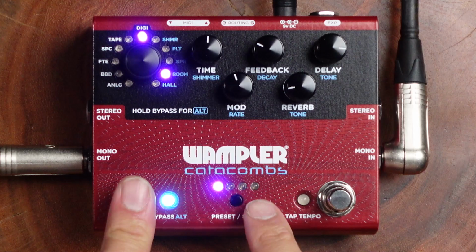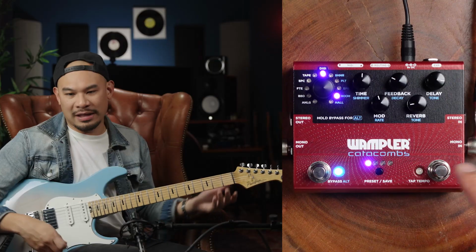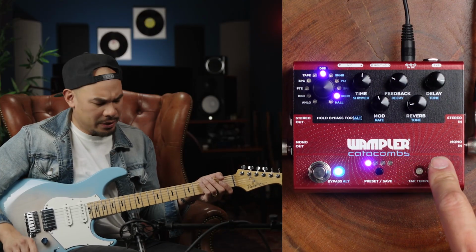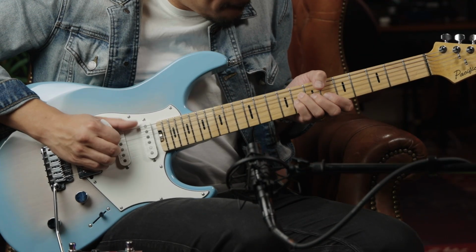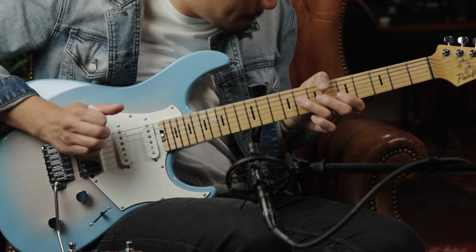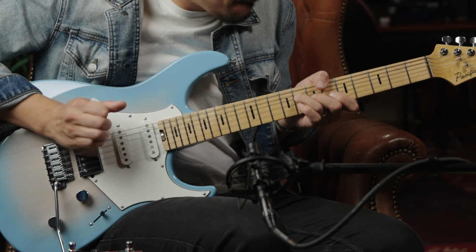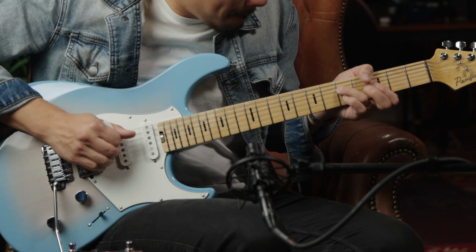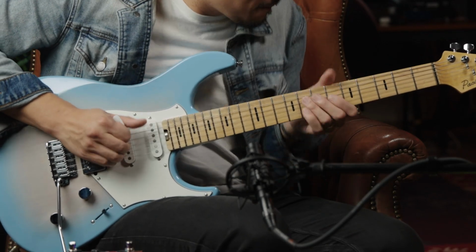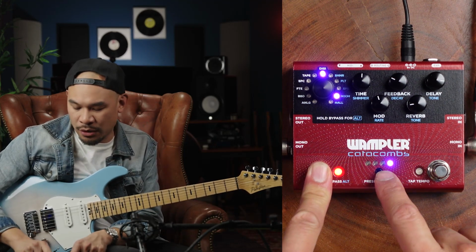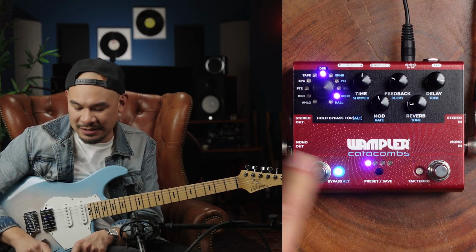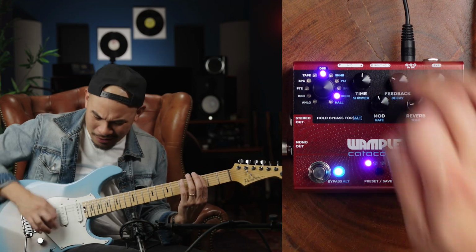Let's move up even further. If I press it one more, I think we'd get 8th notes maybe? Let's see what we got. You can get longer delay subdivisions if you go even higher. I believe this is a dotted quarter note.